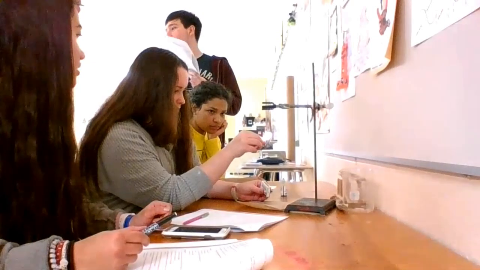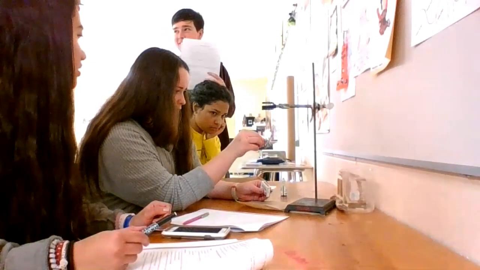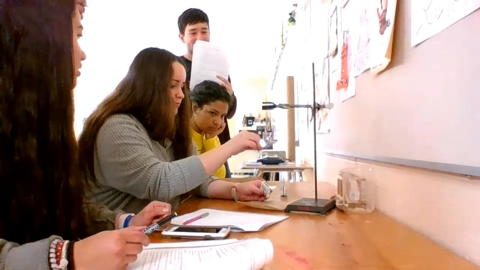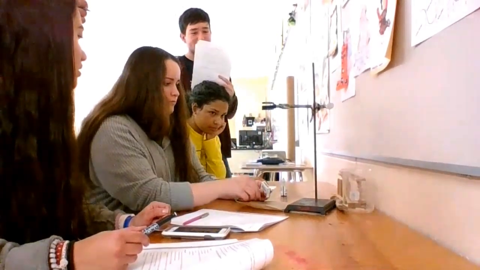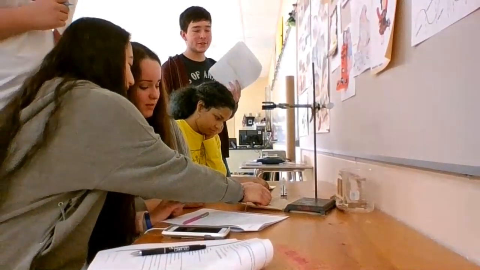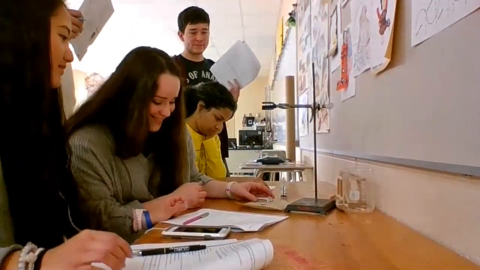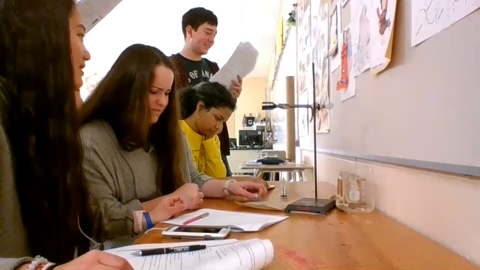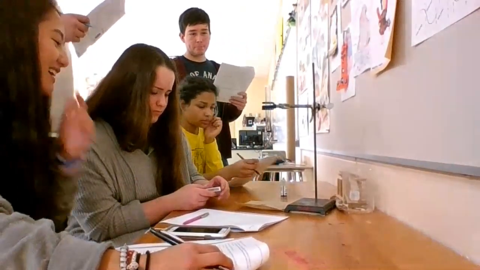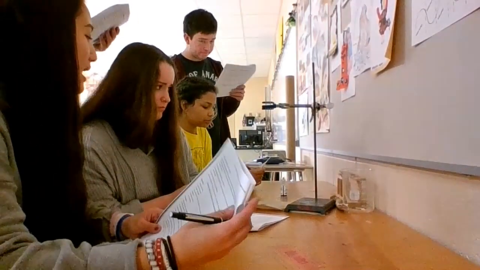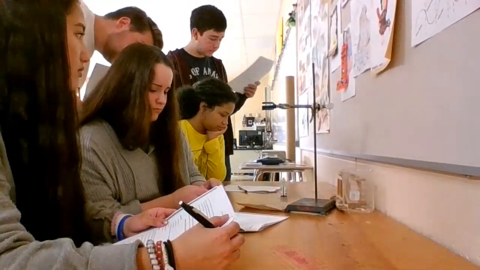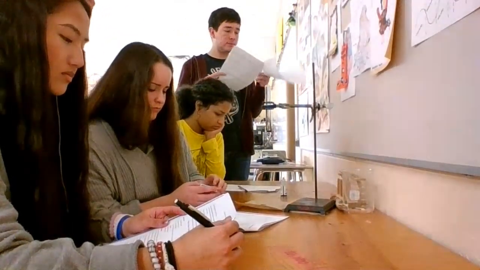Don't burn the test tube. Just get the smoke. Okay, it smells like s'mores. So now what? It turned yellow. All right, so you see that? It turned yellow? And yellow indicates the presence of the acid.